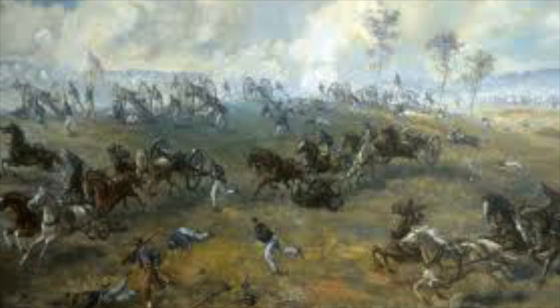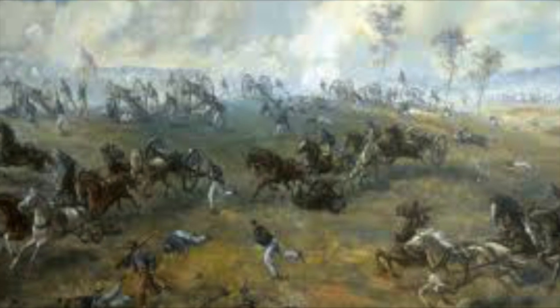The First Battle of Bull Run, otherwise known as the First Battle of Manassas, was fought near Prince William County, Virginia. This was the first battle that saw gunfire and death of soldiers from both sides, making it the first major battle of the American Civil War.